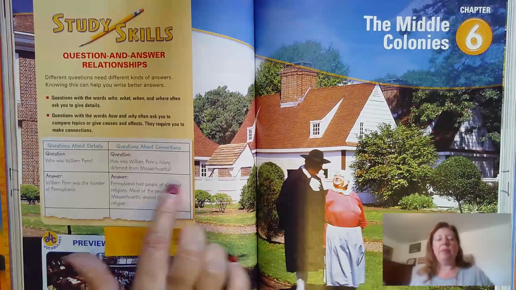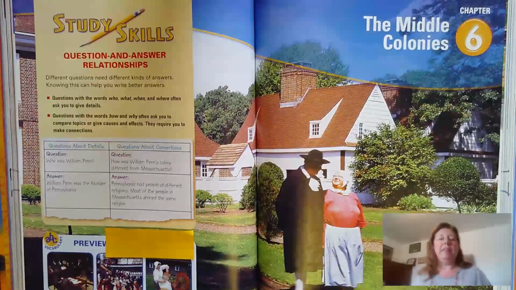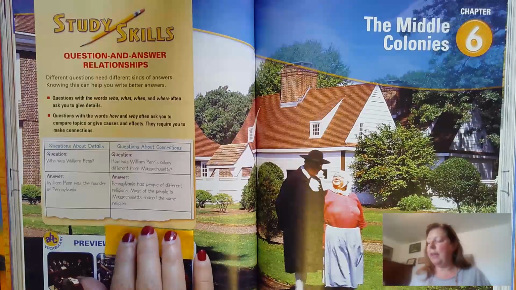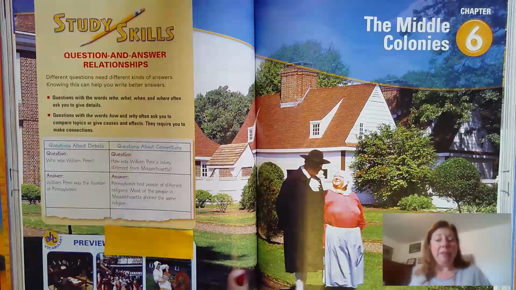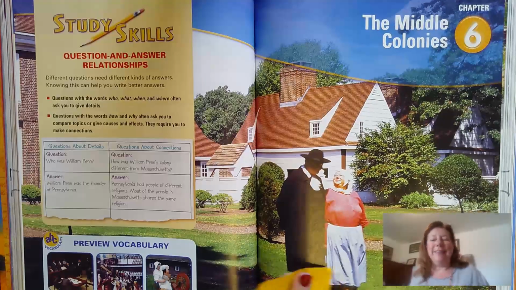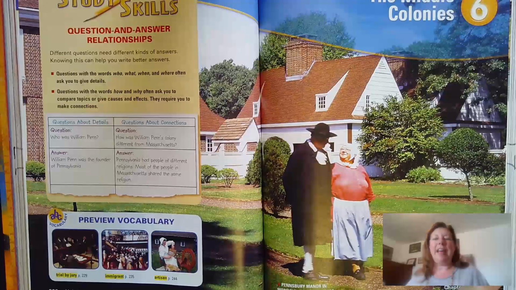So again, most people in Massachusetts had the same beliefs, whereas the people in Pennsylvania had many different religious beliefs, and yet they were still able to work together and live together, whereas the people in Massachusetts were kicking each other out.